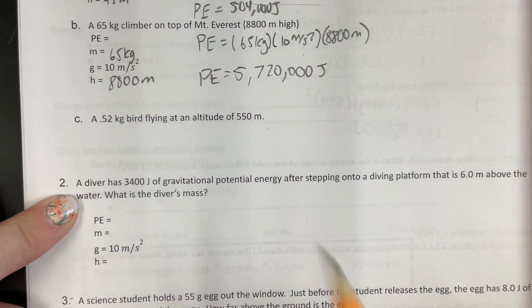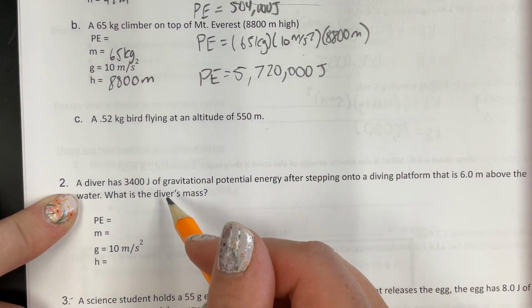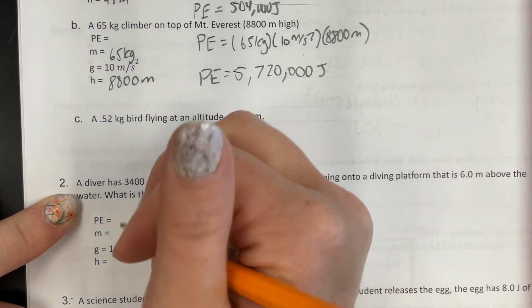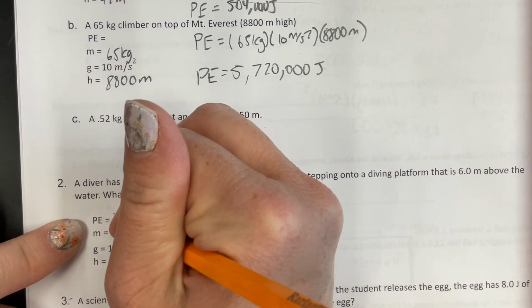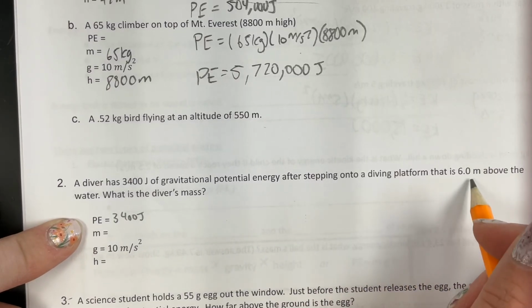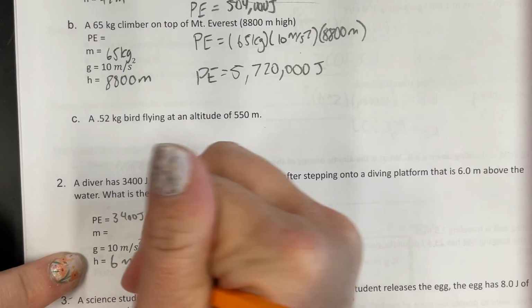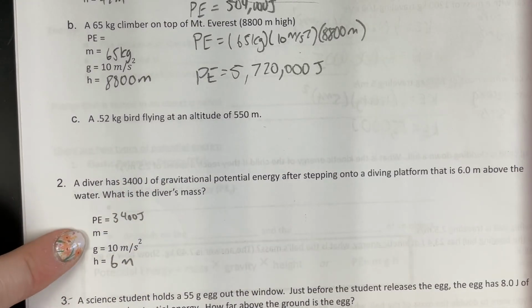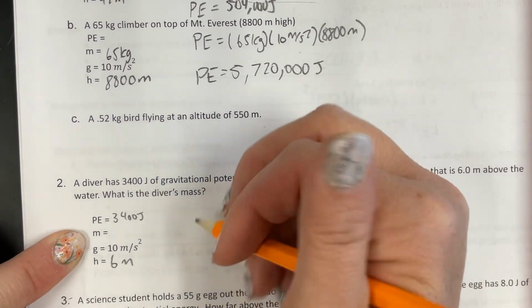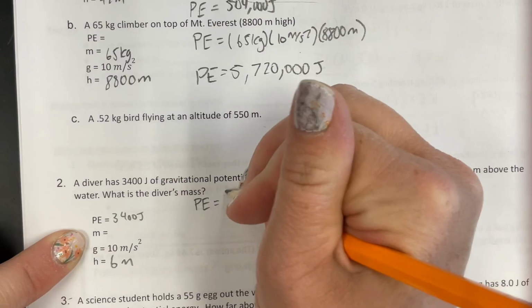A diver has 3,400 joules of gravitational potential energy. So 3,400 joules is our potential energy after stepping onto a diving platform that's 6 meters above water. So the height is 6 meters. It says, what is the diver's mass? So we're solving for M. So we're still gonna use that potential energy formula, but we're gonna plug in the right stuff in the right places.